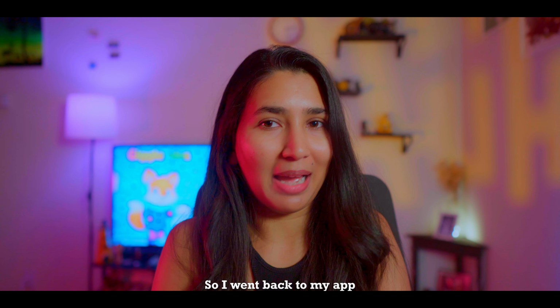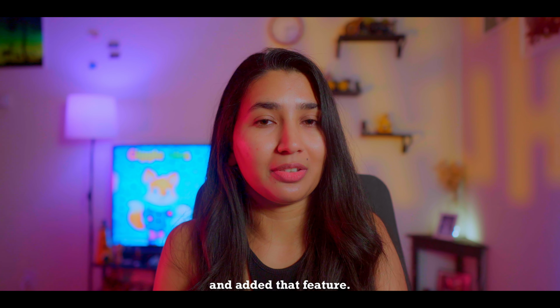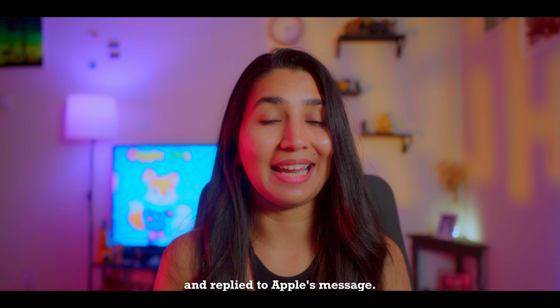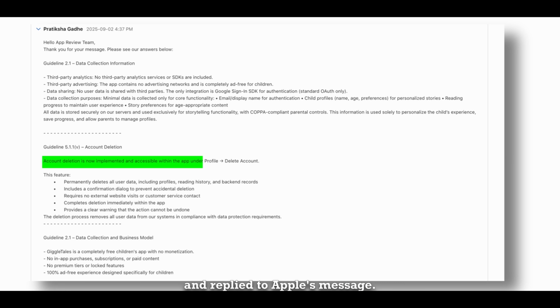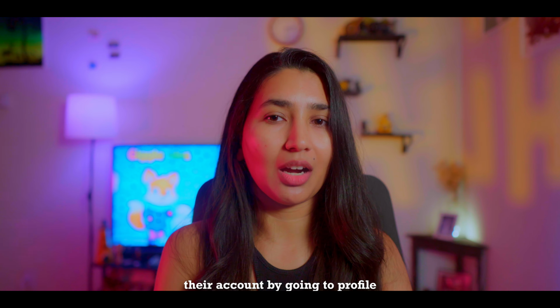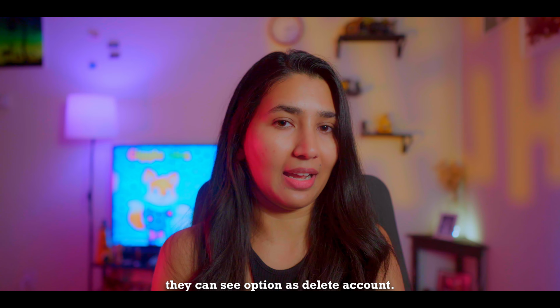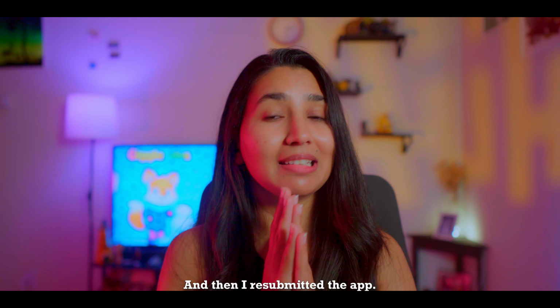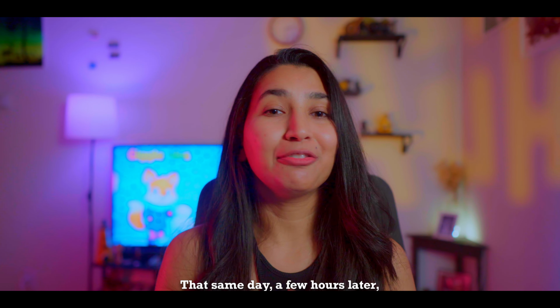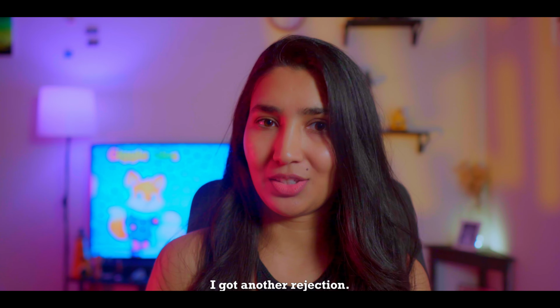So I went back to my app and added that feature. Then I went back to App Store Connect and replied to Apple's message. I have added account deletion functionality and users can delete their account by going to Profile, and from there they can see the option to delete the account. And then I resubmitted the app. That same day, a few hours later, I got another rejection.